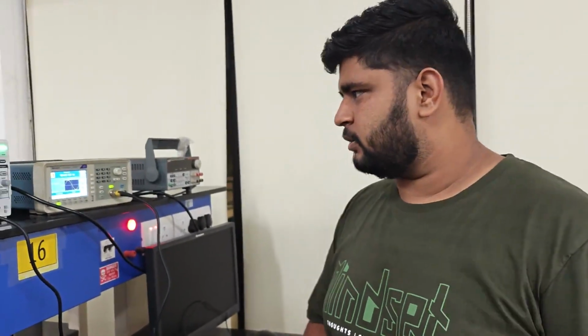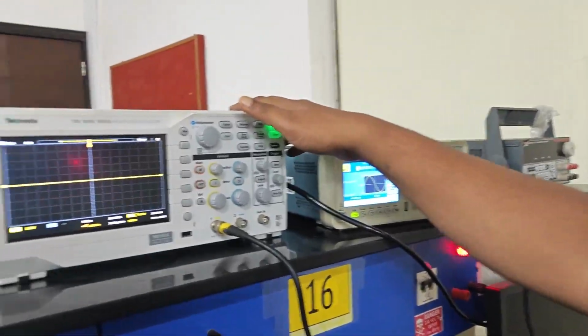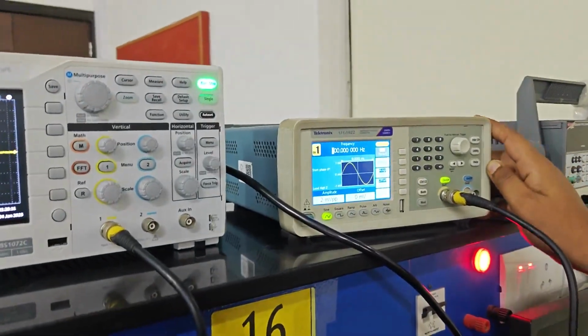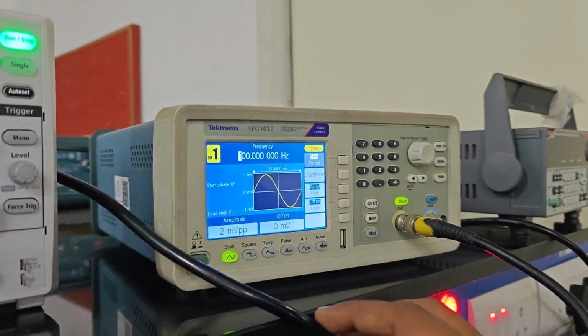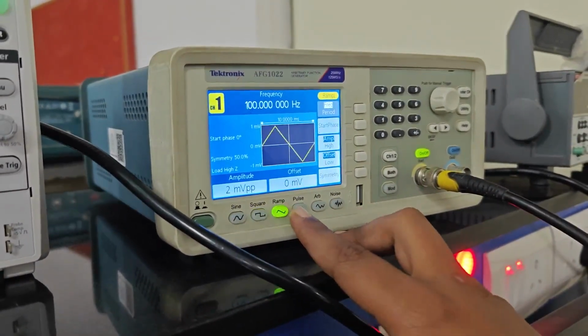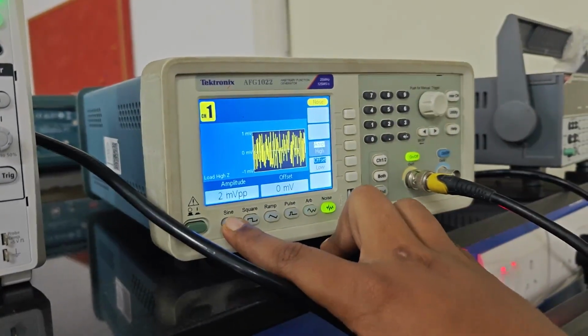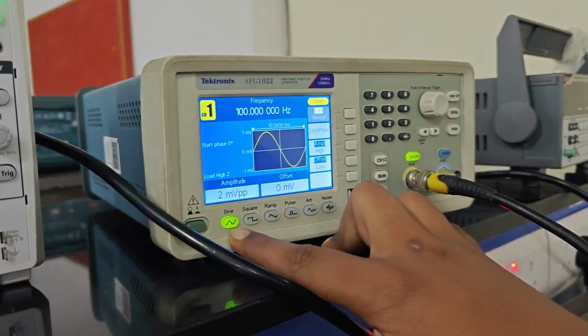Hello everyone. Today we will learn about this signal generator and oscilloscope. A signal generator is a device with which we can generate different signals like sine waves, square waves, ramp signals, pulses, and noise also. So let us stick to sine for now.